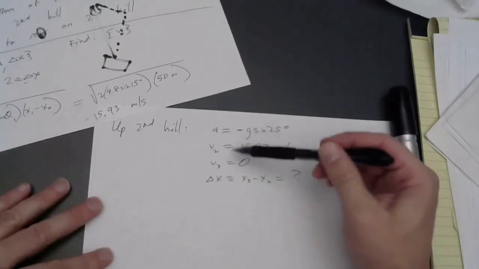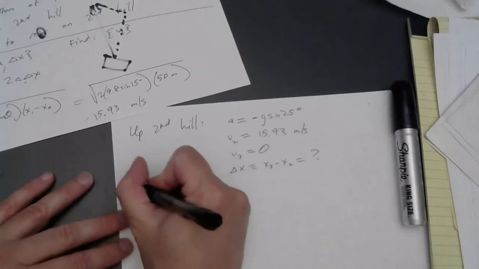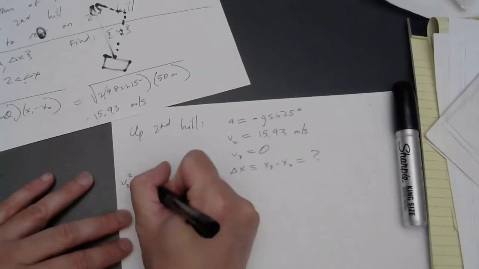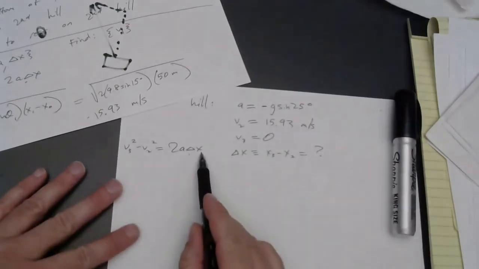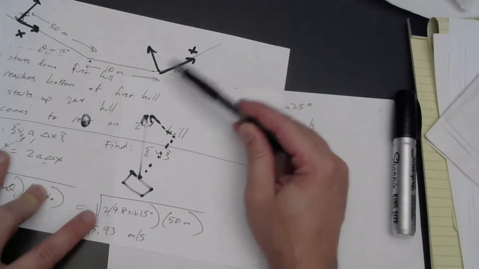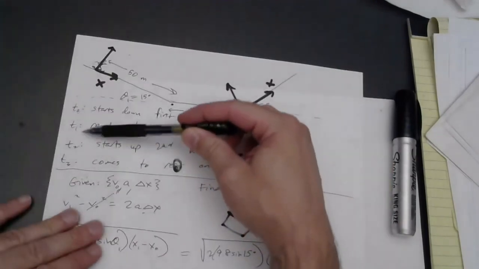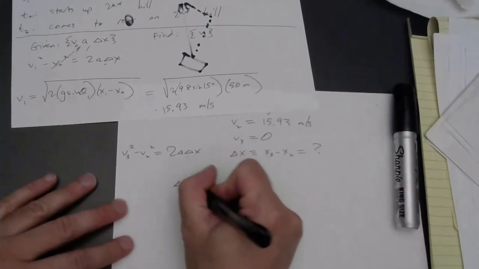That's the unknown. You'll notice again, no mention of time. So let's go straight to this equation. Final velocity squared minus initial velocity squared is 2a delta x. And it's understood that this delta x is really coordinate x3 minus coordinate x2 in keeping with the subscripts that I chose here. And I'm solving for delta x.